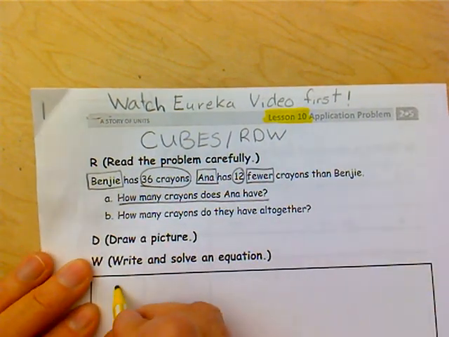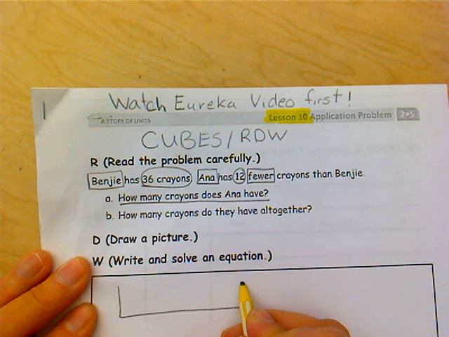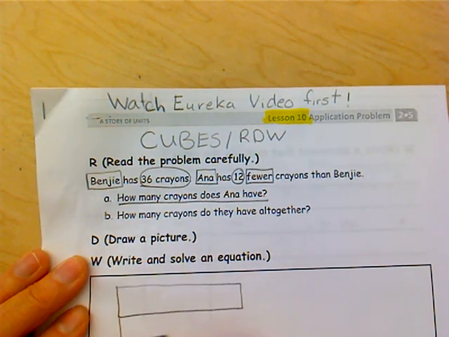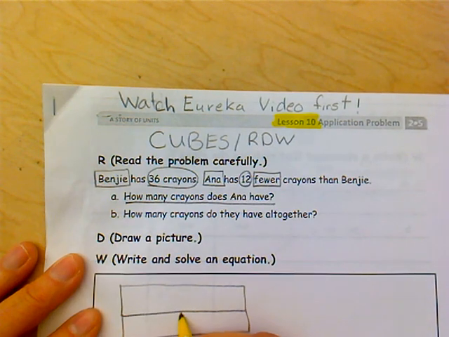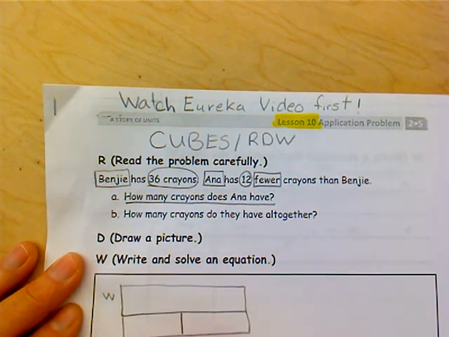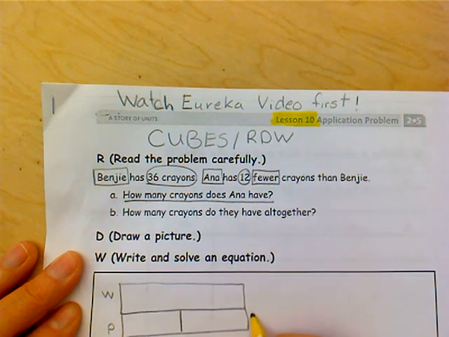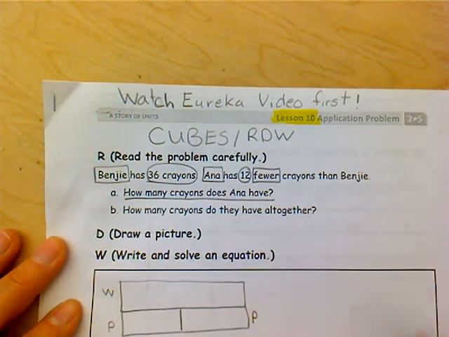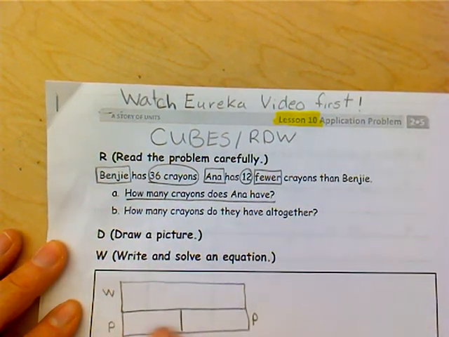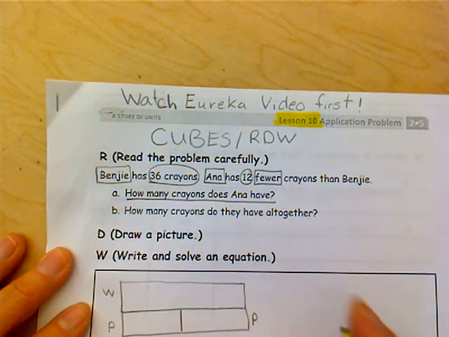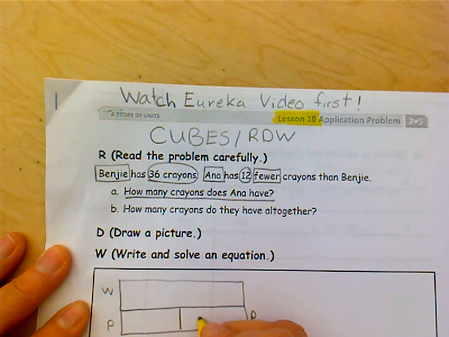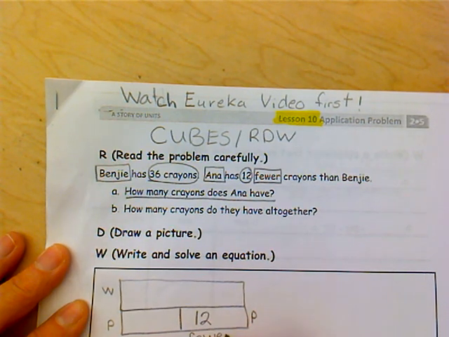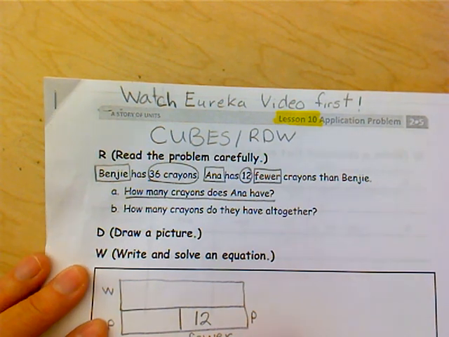So the first thing that I want to do is make my tape diagram or my bar model. I'm going to put my whole up here and my part, because this is like the number bond with my whole, my part, and my part. Anna has 12 fewer crayons than Benji.